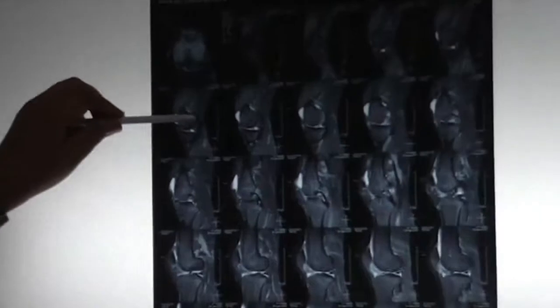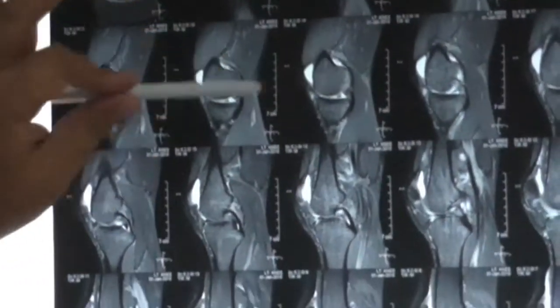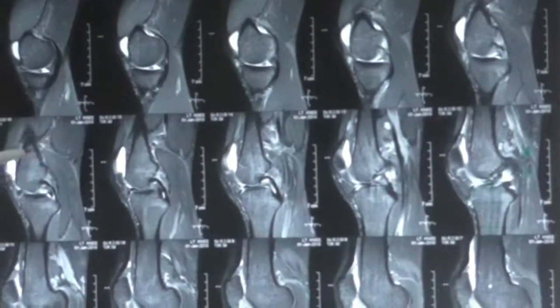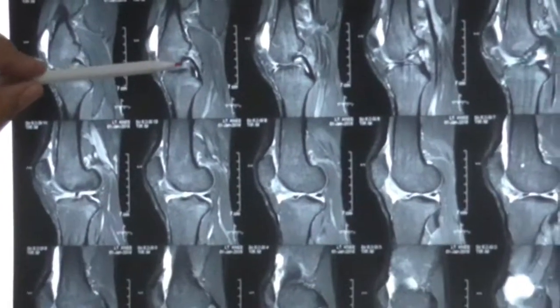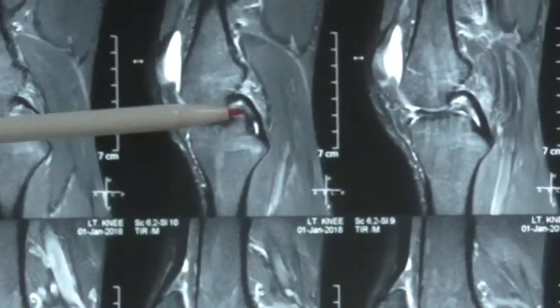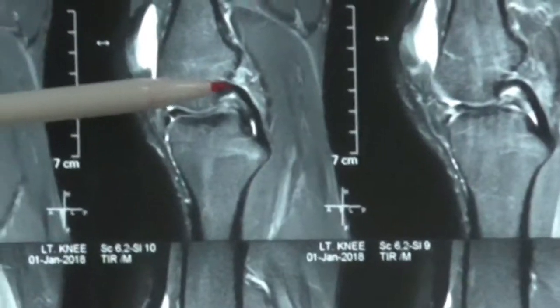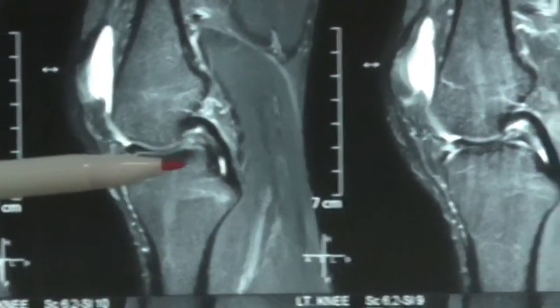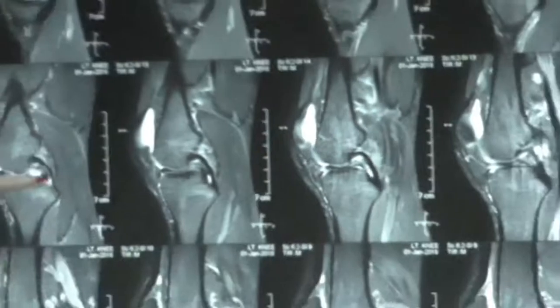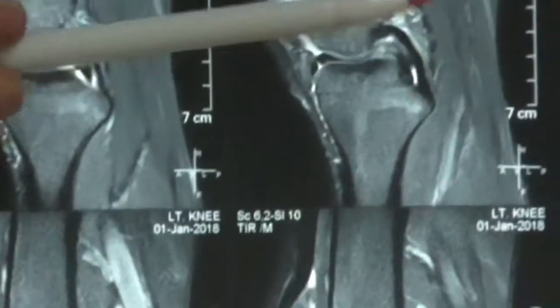Again, the sagittal section, and you can see in the sagittal section same thing, but we are not going to read on to that. We are trying to see this structure. If you see this, there is one PCL-like structure and there is another PCL-like structure. So this is called as a double PCL sign.